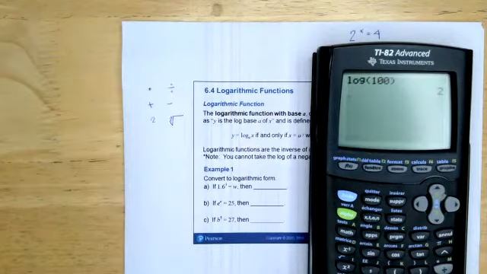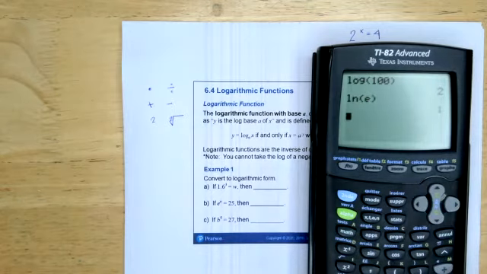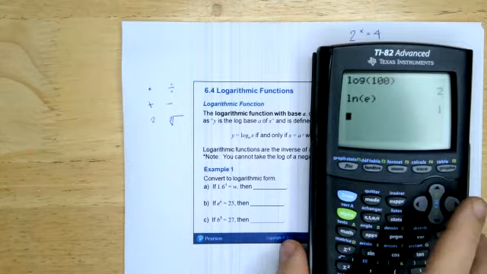I was looking on the special buttons. That is called the natural log. Natural log is related to e. The regular log button uses a base of 10. So it's talking about the exponent 10. Good? All right.